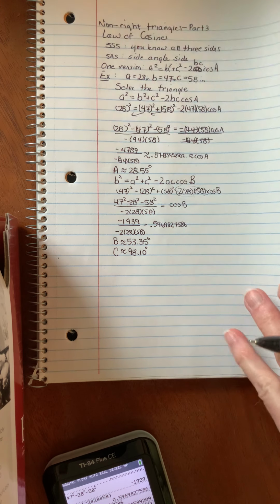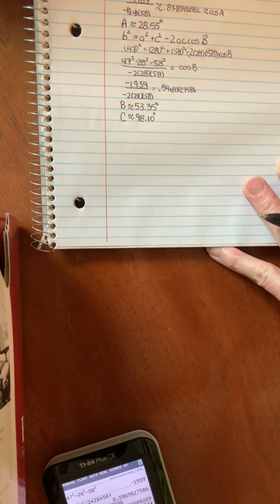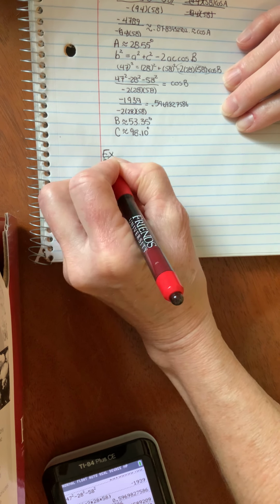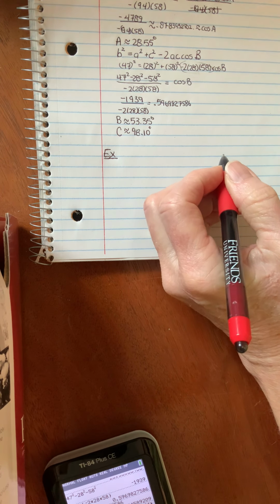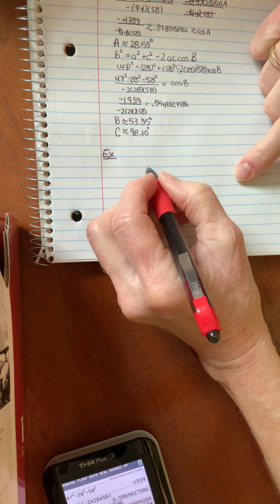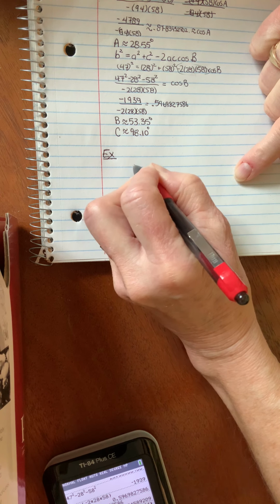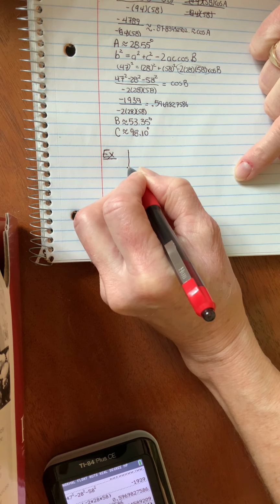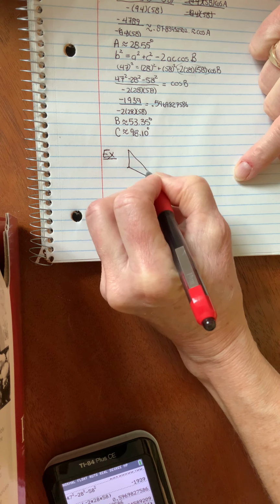Let's try another example. My next example is going to be one with side angle side. So let's check that out. If I've got something with side angle side, let me draw the triangle for you. So let's say I've got this, and then this, and then this.